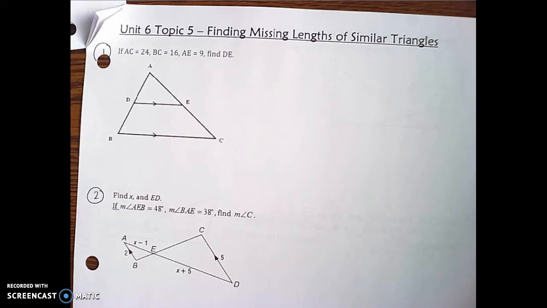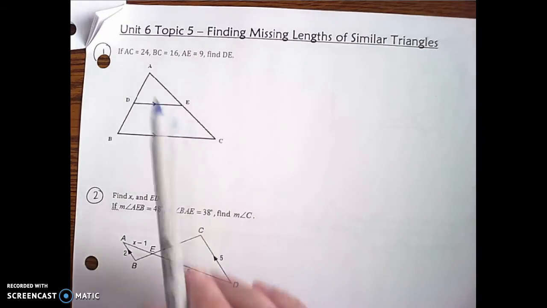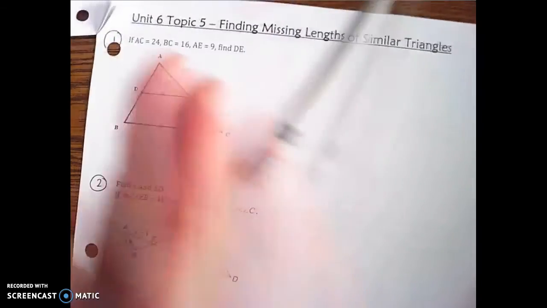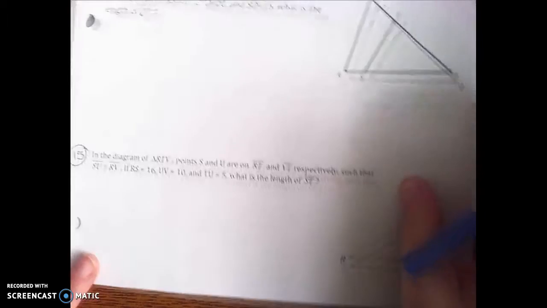Hi guys, this is the second video on Unit 6, Topic 5, Finding Missing Lengths of Similar Triangles. The first video was on setting up our similarity statements and how we use congruent and corresponding angles to set those up. So if you need help with that part, watch the video before this. Right now I'm in the Topic 5 packet and I'm going to start with number 15.